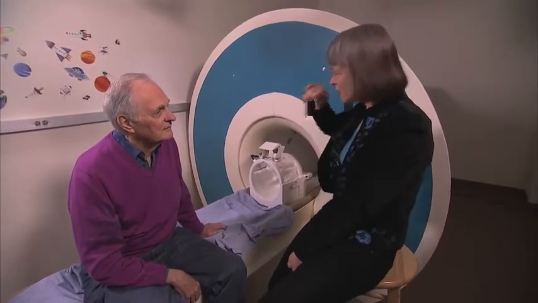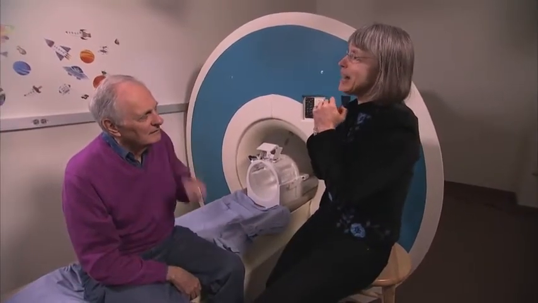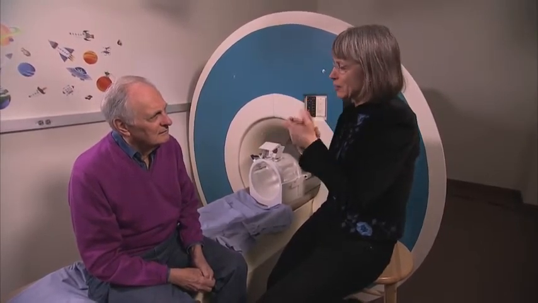Each bang that you hear during a scanning sequence is a little radio frequency magnetic pulse that we send in, like pinging on a wine glass. It reorients the hydrogen atoms in your brain, and the speed with which they come back to where they were is a measure of the amount of oxygenated hemoglobin in that part of your brain.